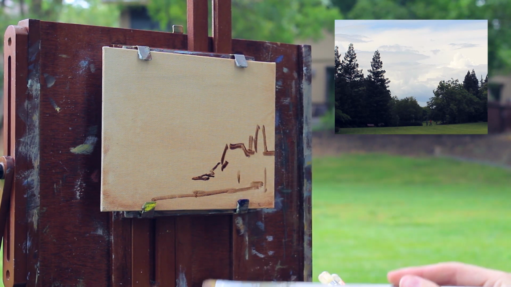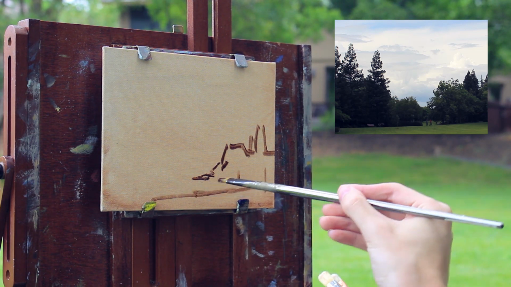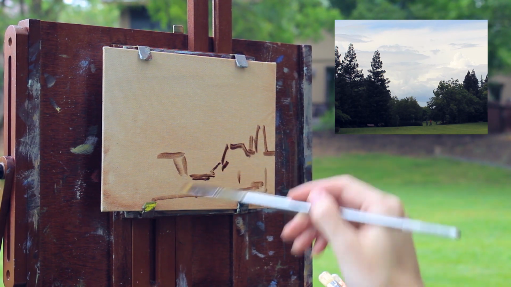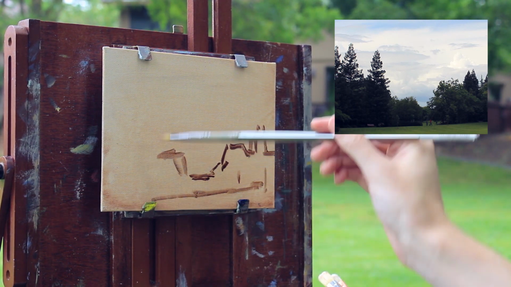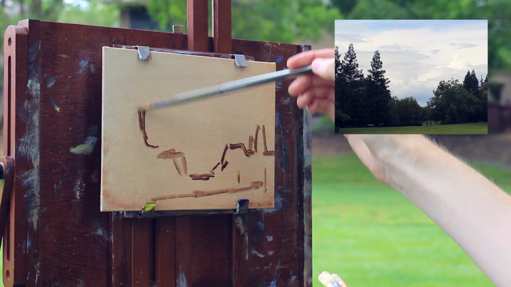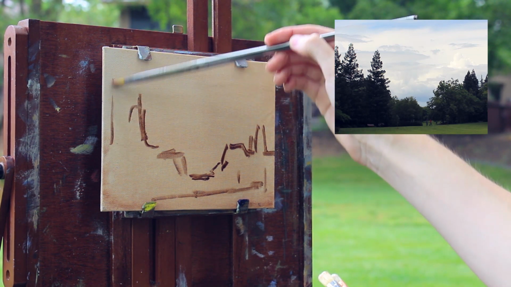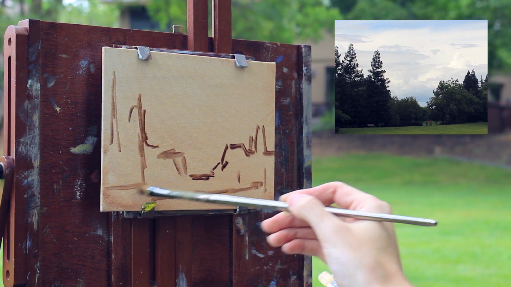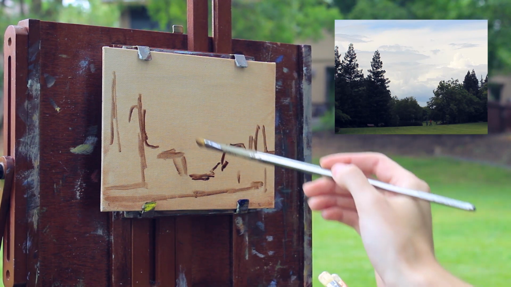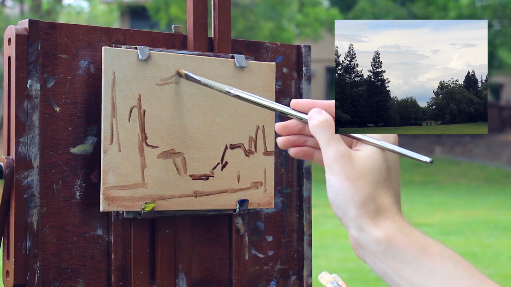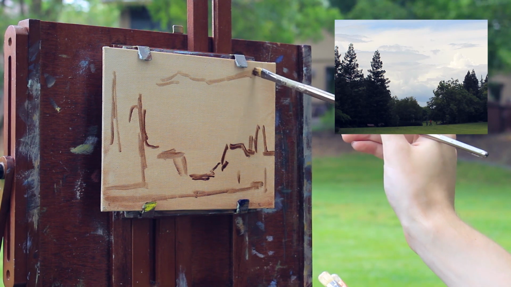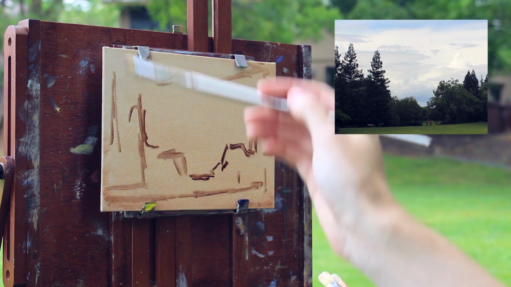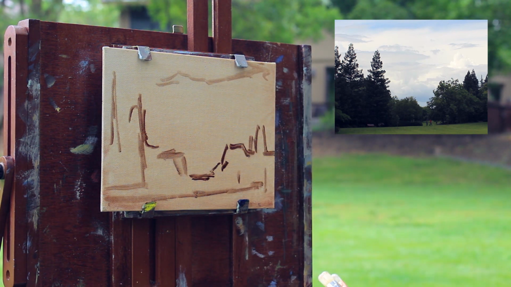So just starting with a simple sketch. Just a few lines here and there, figuring out my composition. It's mostly about the sky, but I like having something going on in the foreground here.